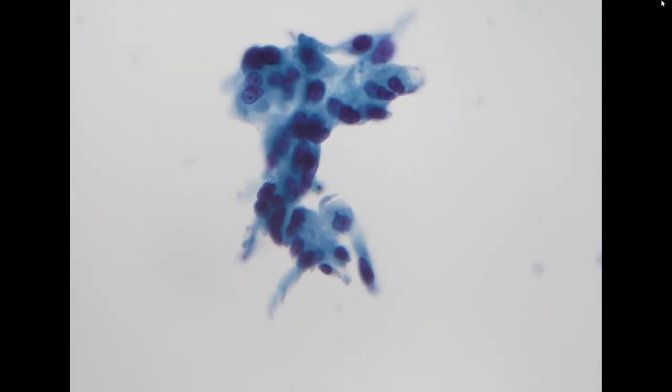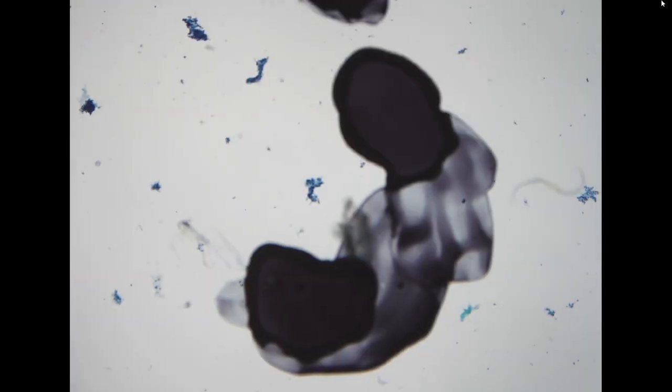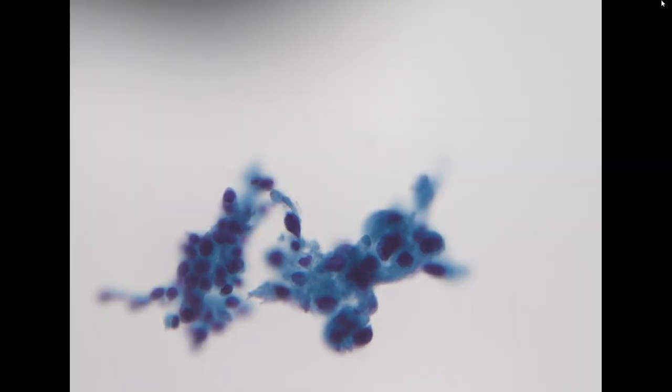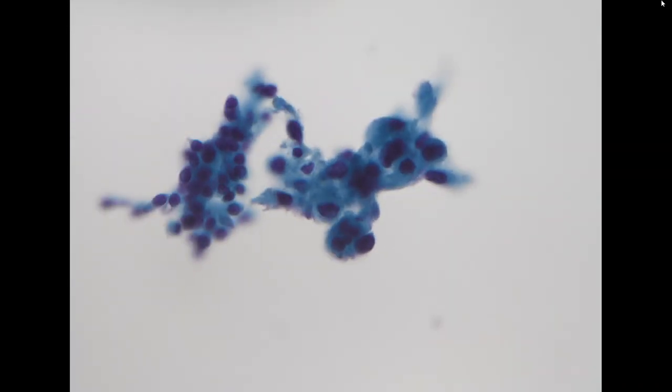So this cluster, if I don't tell you the location, looks like high-grade adenocarcinoma. So we have one area over here, we have another area over here.